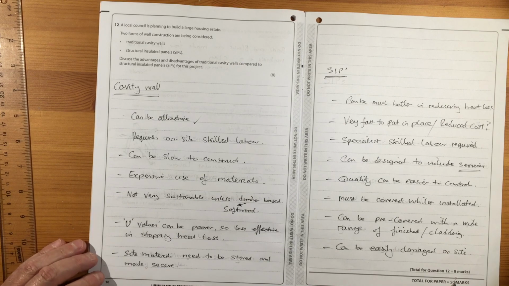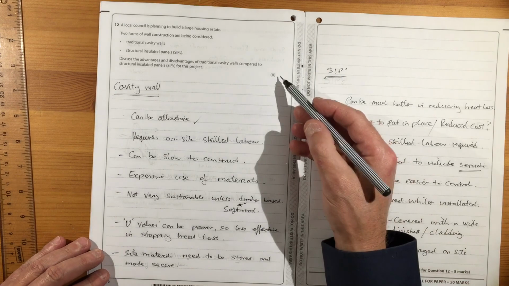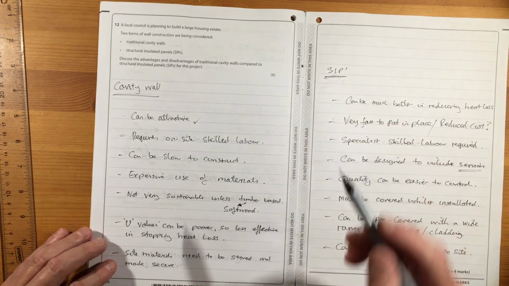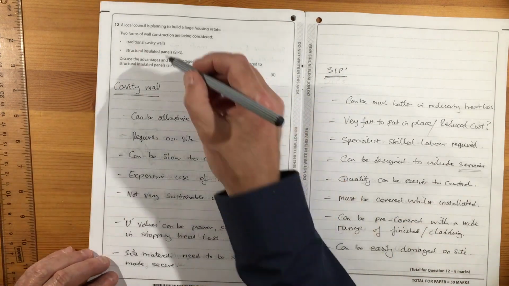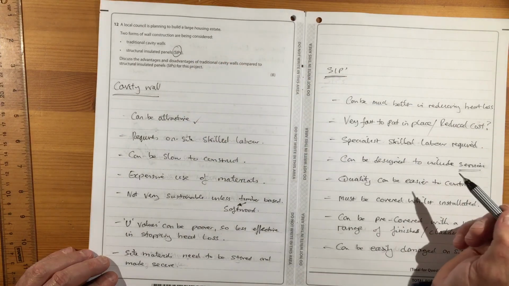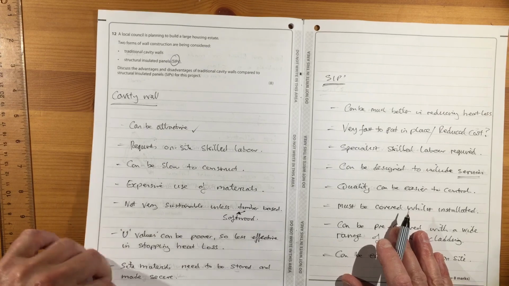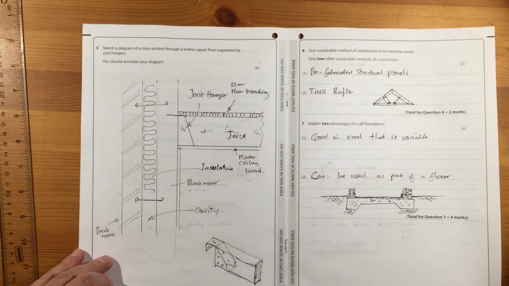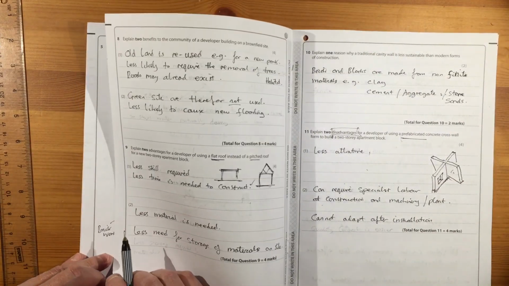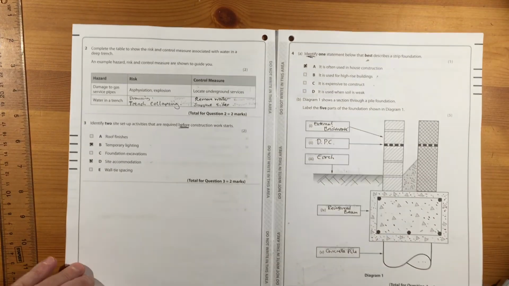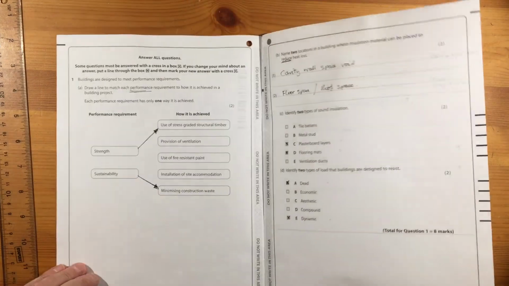Gives you a bit of an overview of how you can do an exam. You have to work fast, look at the amount of marks, read your questions carefully, highlight the most important points, and I would always review what you've done afterwards. Just go back and see if you've missed bits out. I think if you did something like that, you're in with a good chance.